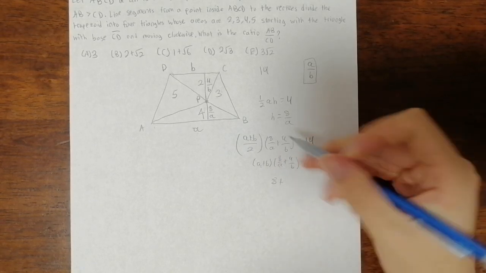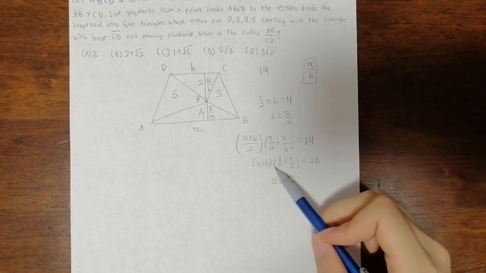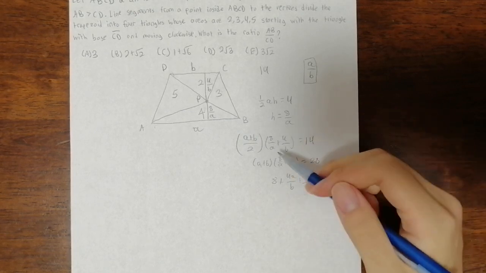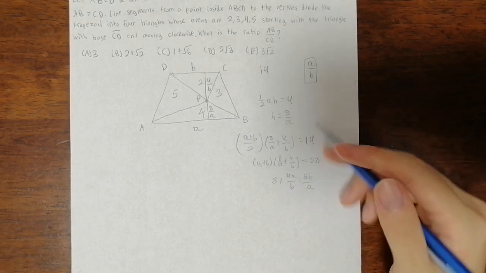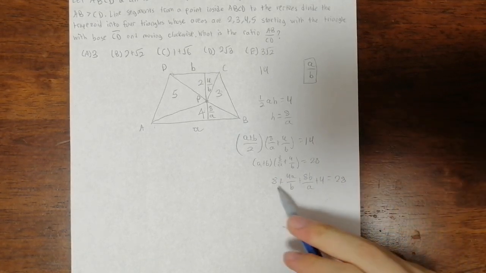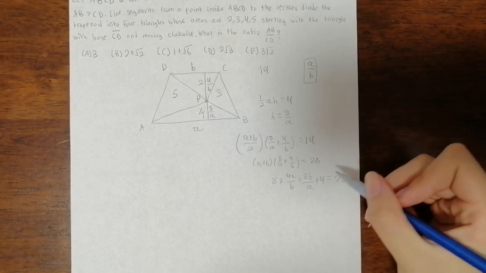That gives 8 plus 4A over B plus 8B over A plus 4 is equal to 28. The constants add to 12, so subtracting 12 from both sides, we get 16 on the right side.